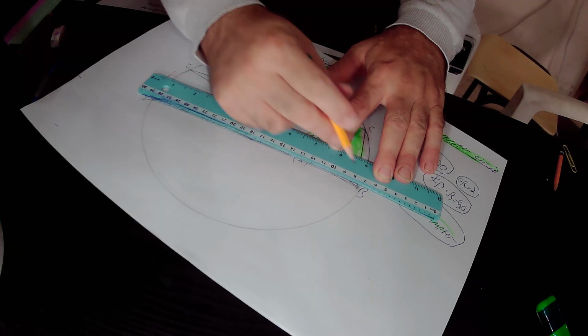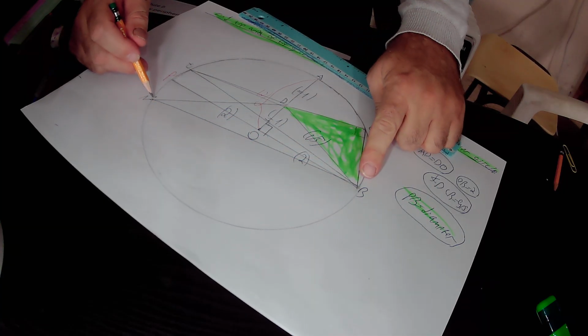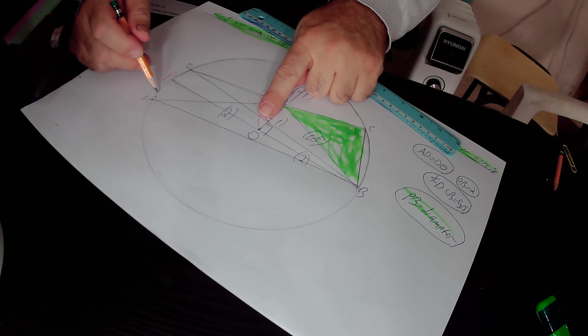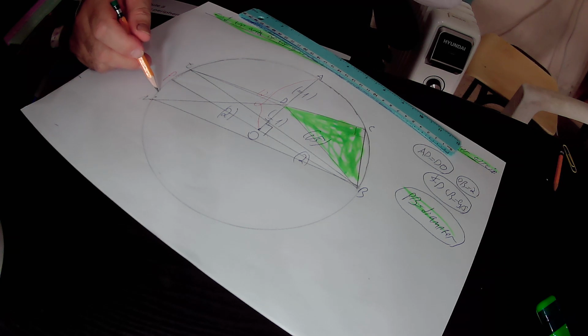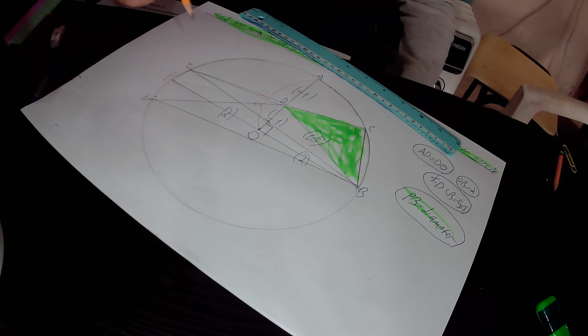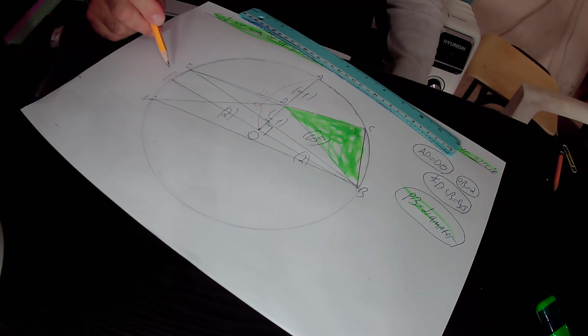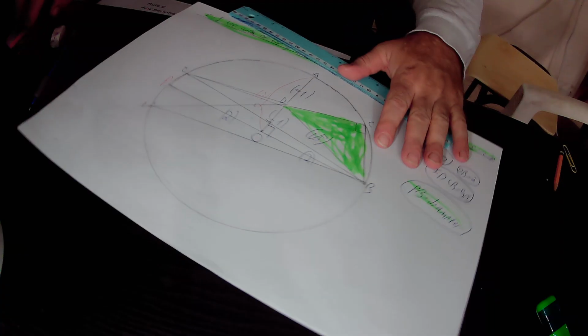Chord BN is definitely not the diameter of this circle because it doesn't pass through point O, that is the center of the circle. So, due to the contradiction to rule 5, we derive that the extended side CD must touch the circle at point P and not at any other point.